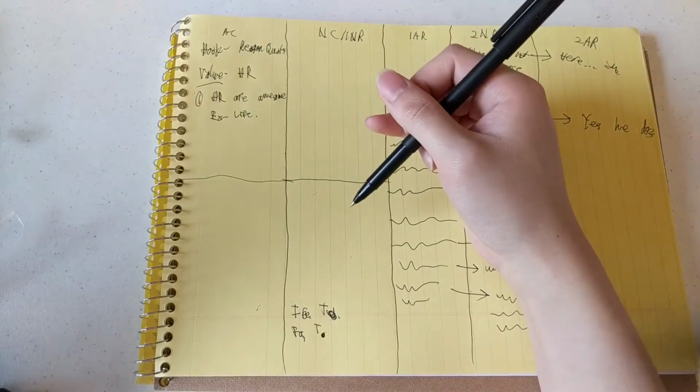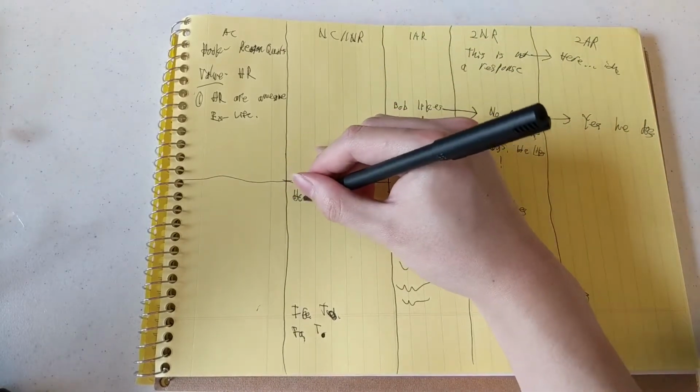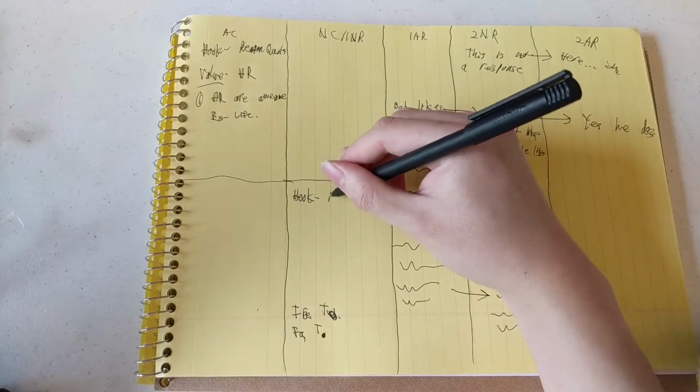Now, the neg case does not go in the upper section. It goes in the lower section. So, hook. Analogy.